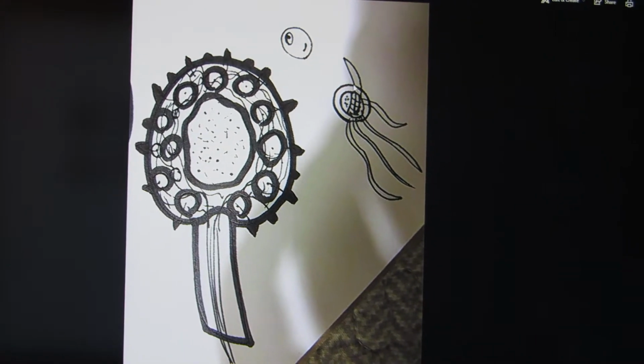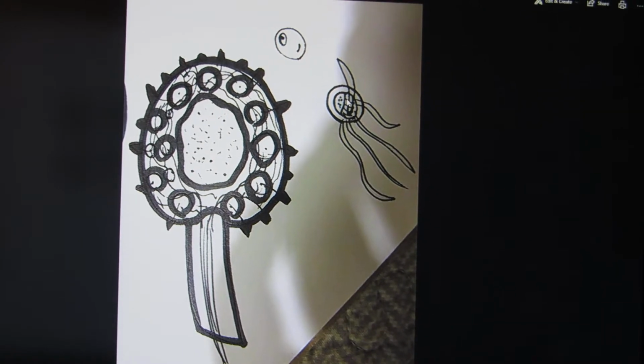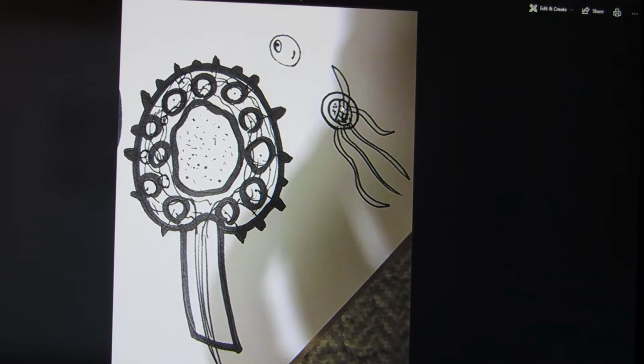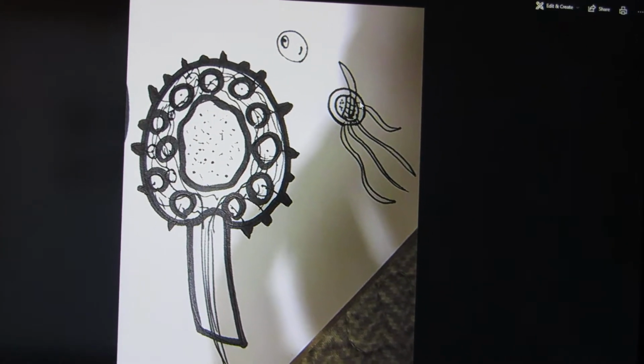Here's the seed of the skunk cabbage, which, unlike a normal plant seed that just has an embryo, can be thought of as having a fetus, because the plant is already fully formed within the seed, waiting to come into the world.